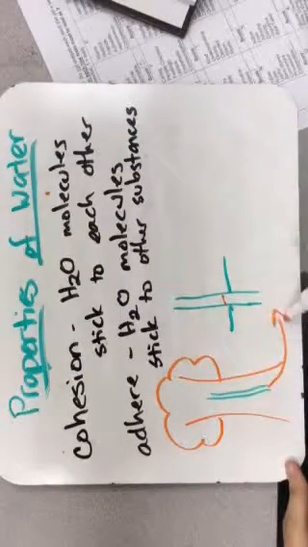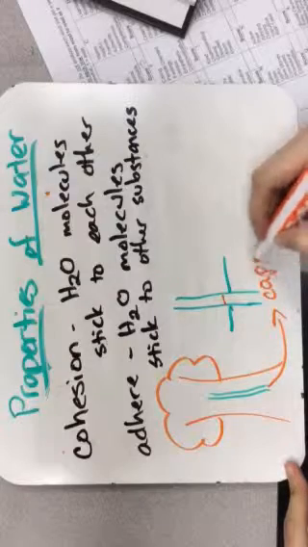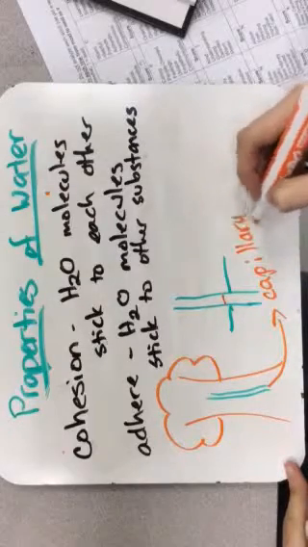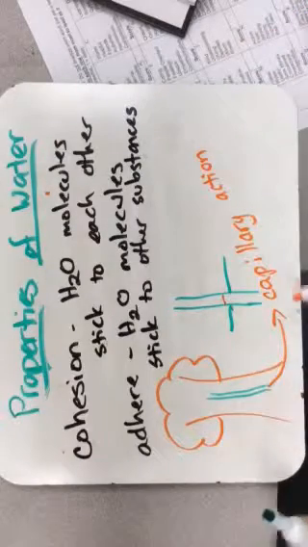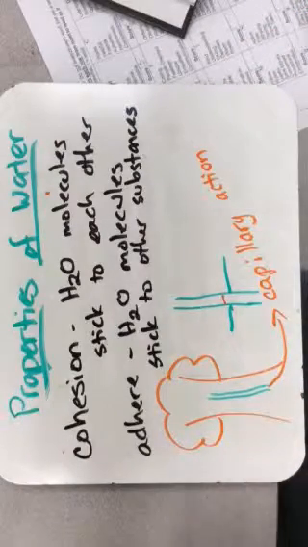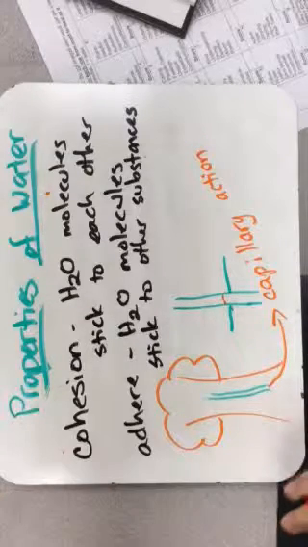And this is actually called capillary action. The fact that this is a little tube, that's called a capillary. We have capillaries as part of our bloodstream, so our bodies do this as well.